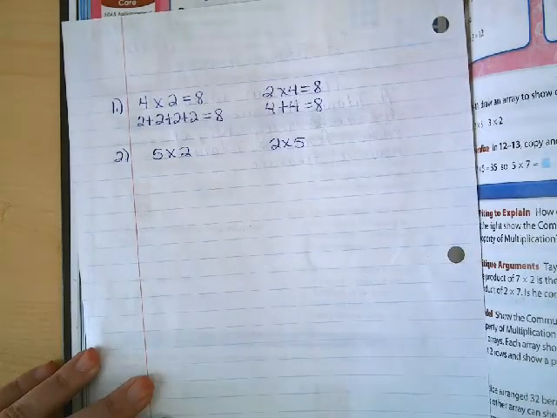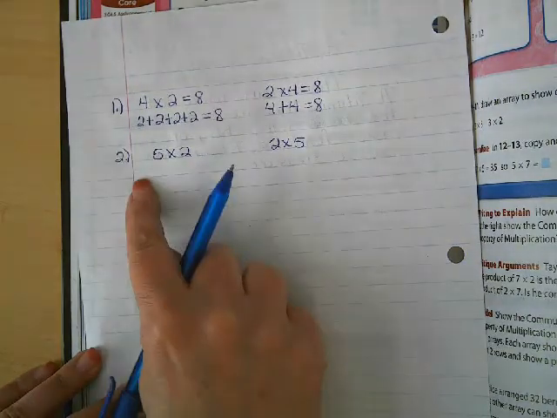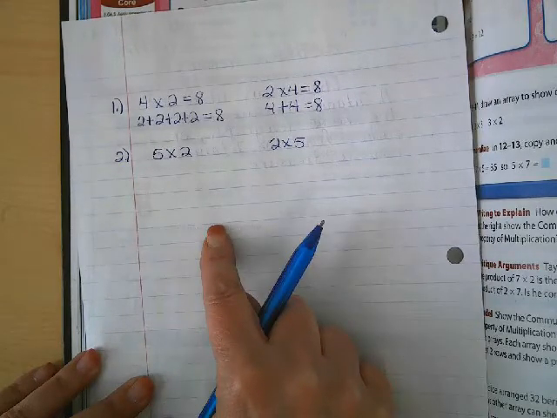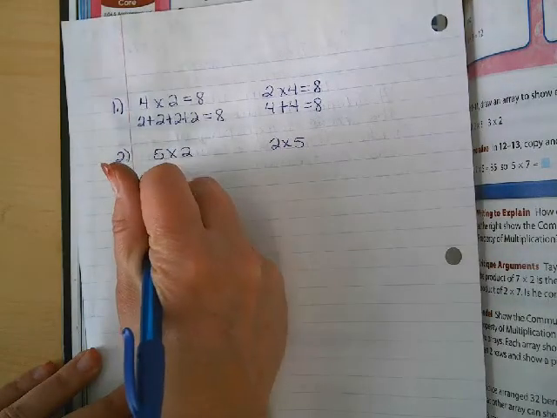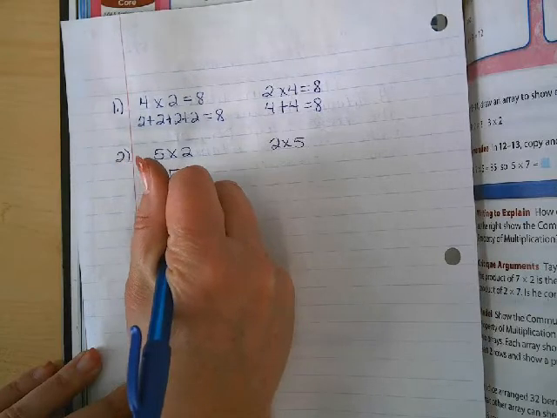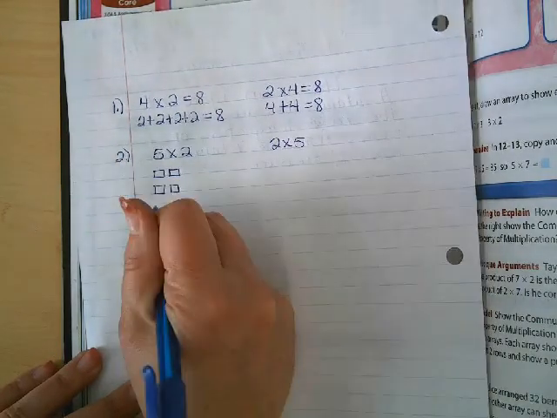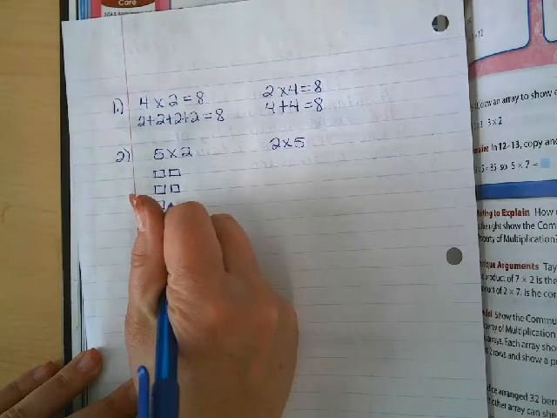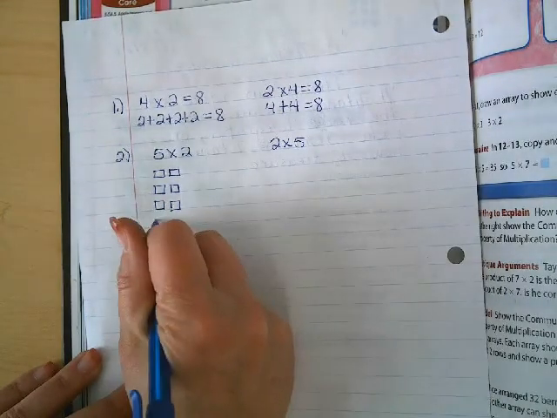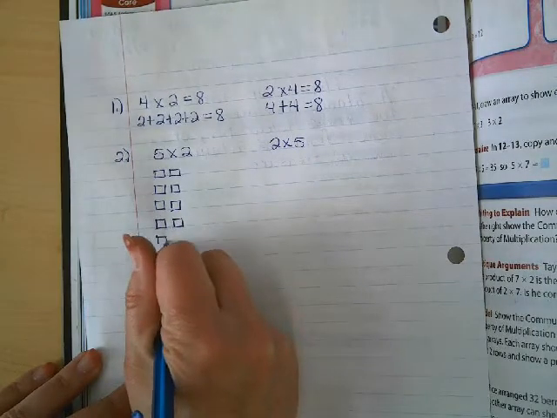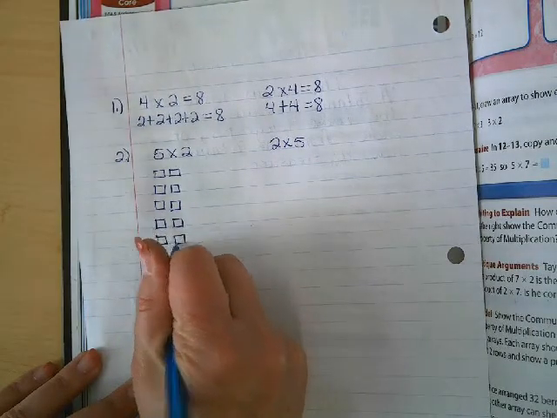I draw an array first, so I know that every line is going to be a row, 5 lines, and I'm going to put 2 on each one of those 5 rows. Here's a second row, a third row, a fourth row, and finally a fifth row of 2.